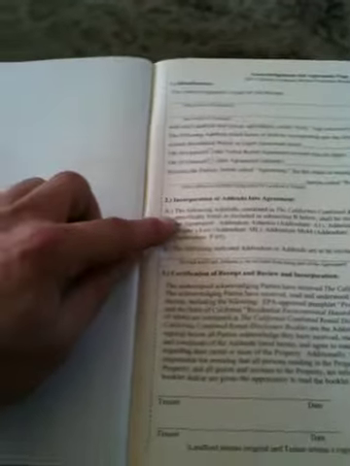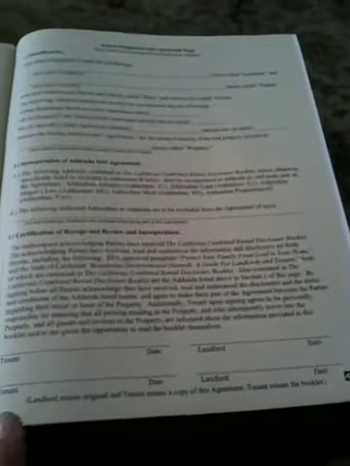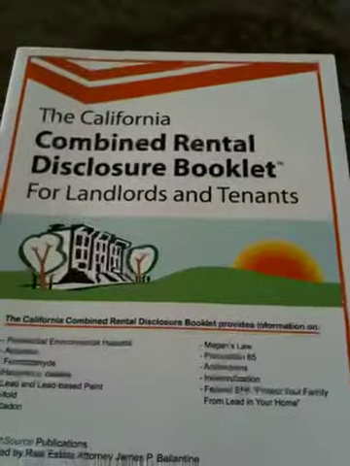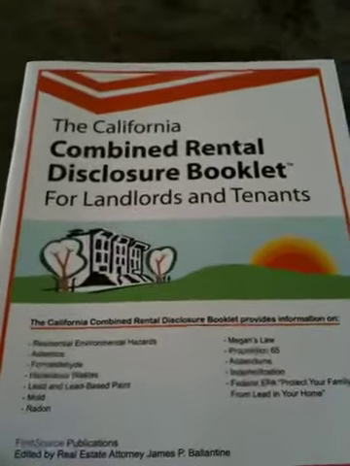Unless you have your own mold agreement and you don't want to use this one, then you just say we exclude the mold agreement right here. Tenant signs there, landlord signs there. Landlord keeps the original, makes a copy, and then hands the resident the entire book. Just like that, one signature covers it all.